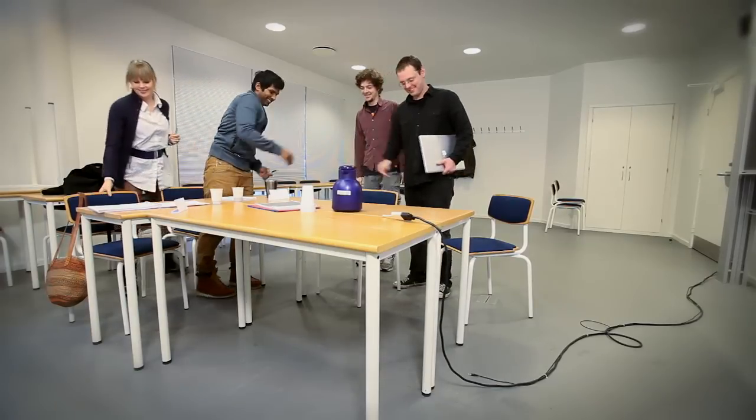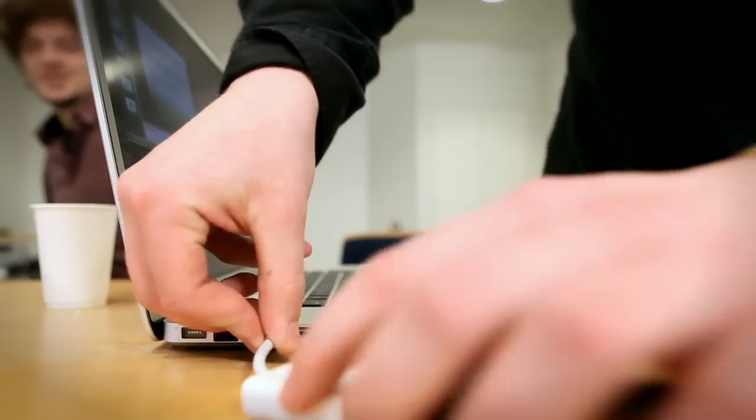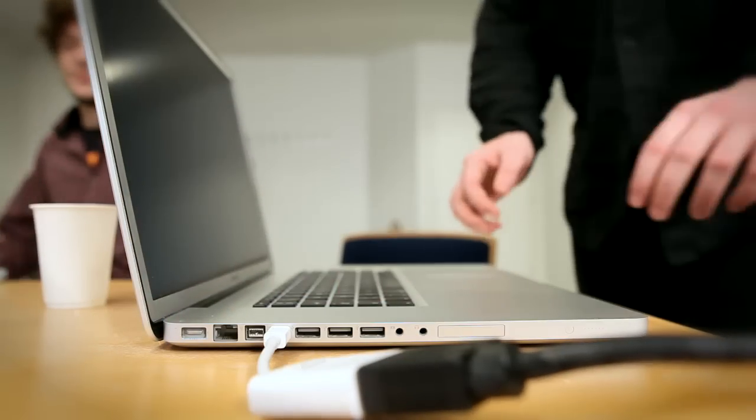At this point in time, the students connect their equipment to make sure that it works. When they have all greeted each other and the equipment has been connected, the examination can begin.